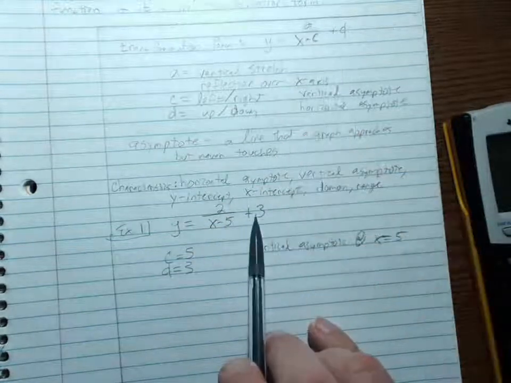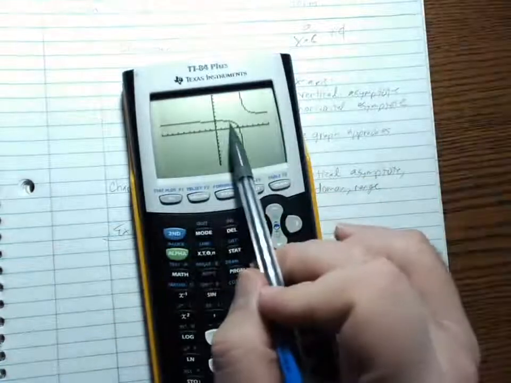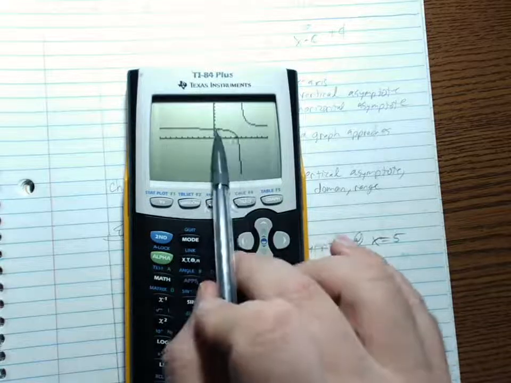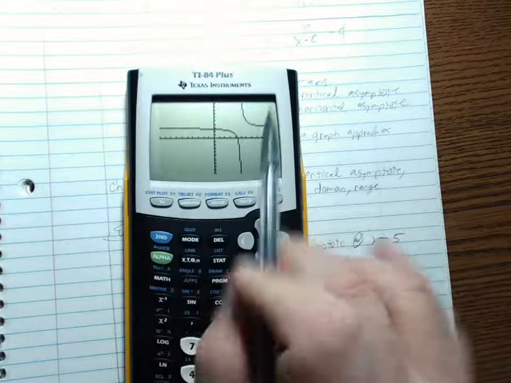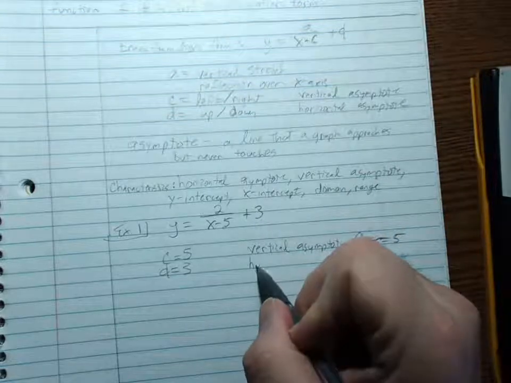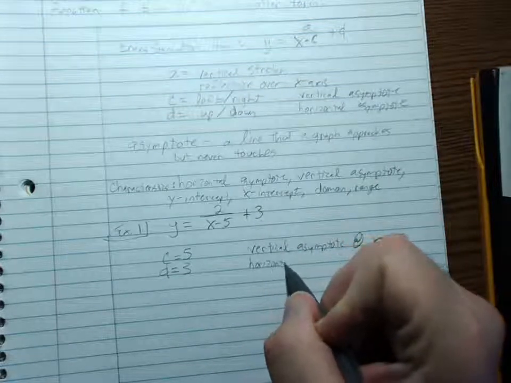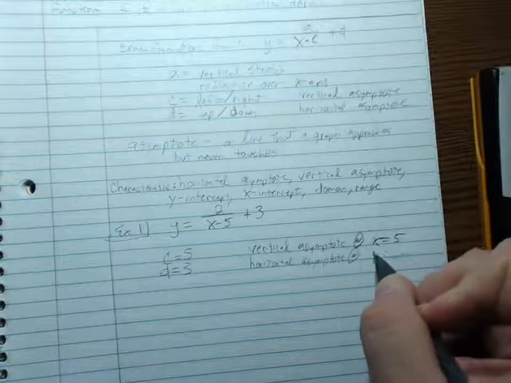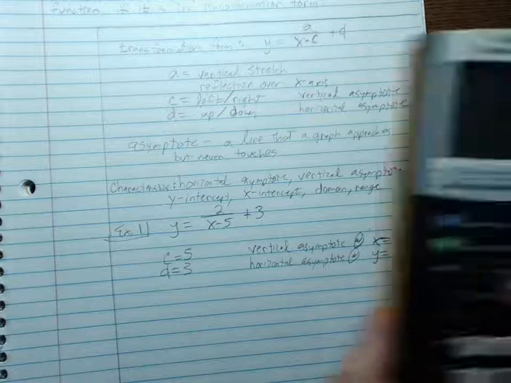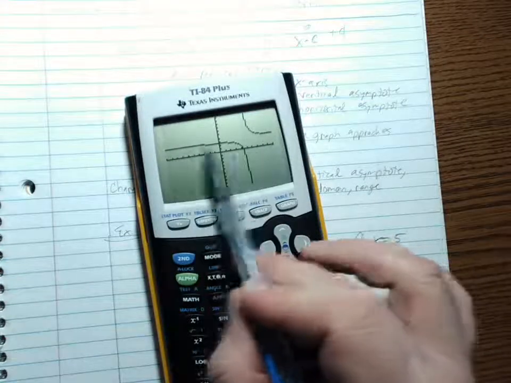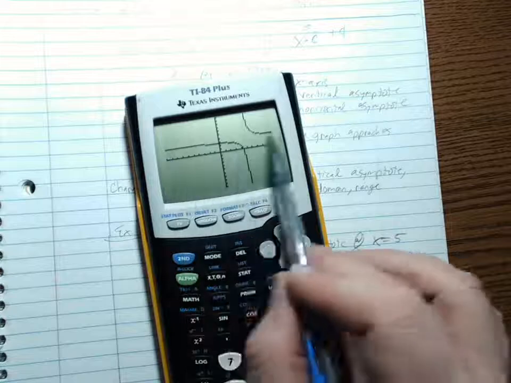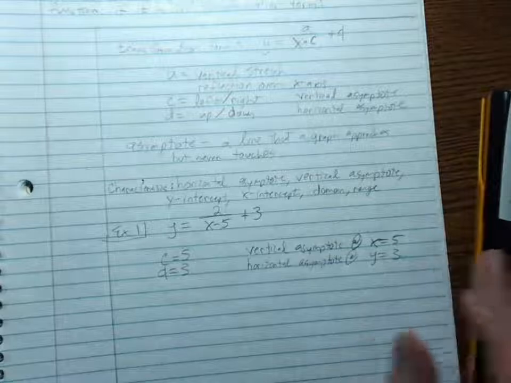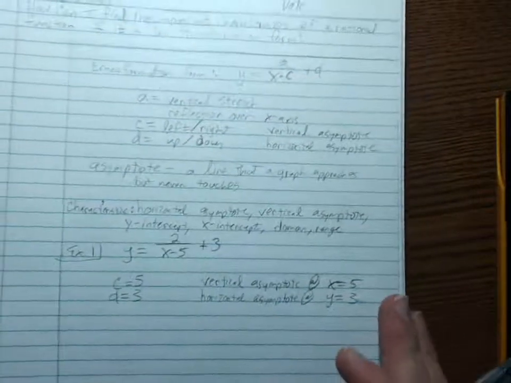Similarly, the D value is 3, we said. And if you'll note, here at 3, 1, 2, 3, that is where our horizontal asymptote is. So horizontal asymptote at y equals 3. And I did y because it goes to the y-axis right here. So horizontal will always be y equals, vertical will always be x equals. So there's that. That's 2 things right off the bat, which is kind of nice.